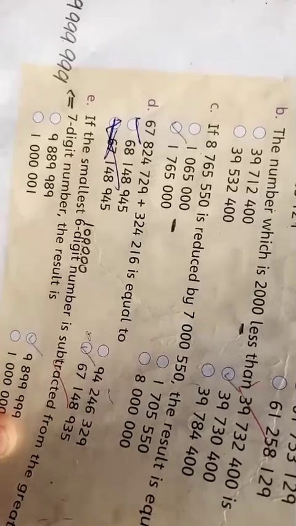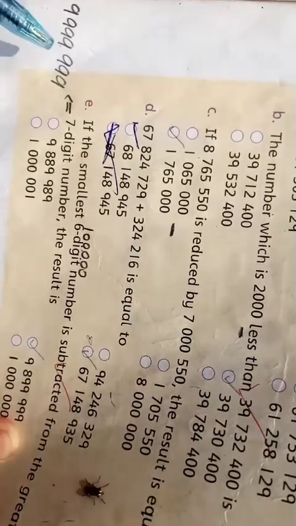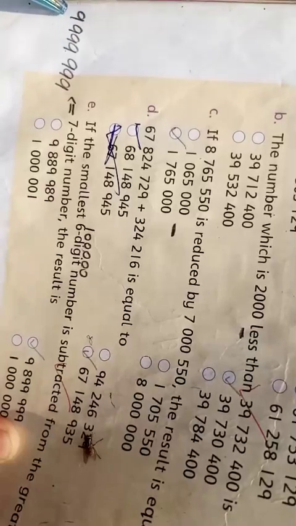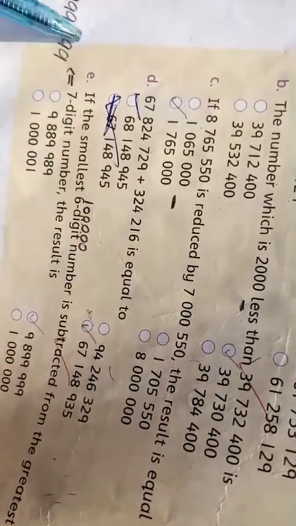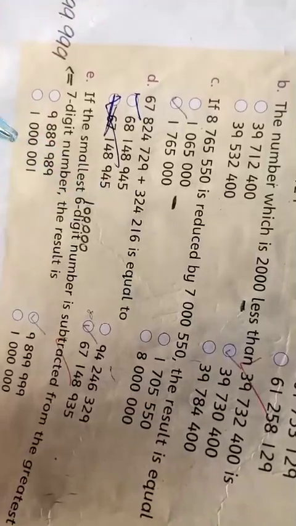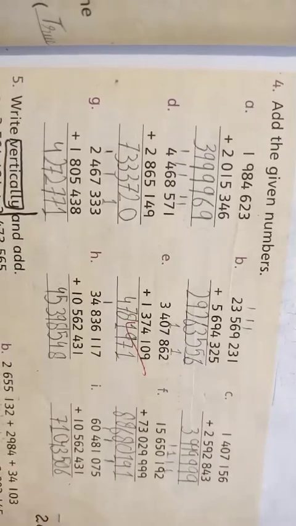And we also know how to write a number and we divide a number in 3 equal parts. This is the unit place, this is a thousand place, and this is a million. Now we have to subtract the smallest number from the largest number and we get an answer, and this is our answer. Now move forward, question number 4, add the given numbers.